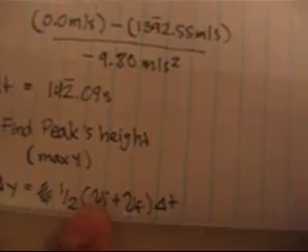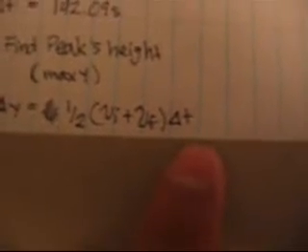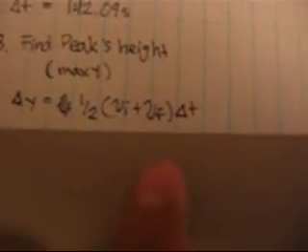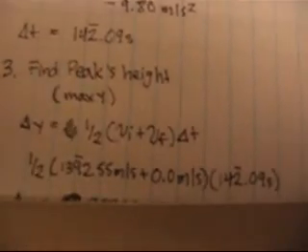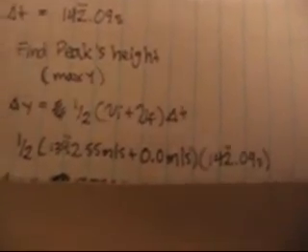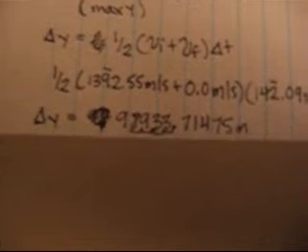Plug it in right there. Use the final, which is 0. Plug it in here, and all that times time. So plug it in. Oh yeah, and time, basically what we got. So plug it in. Should get an answer this big.